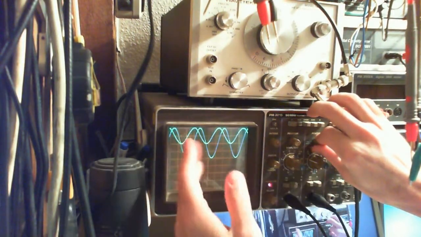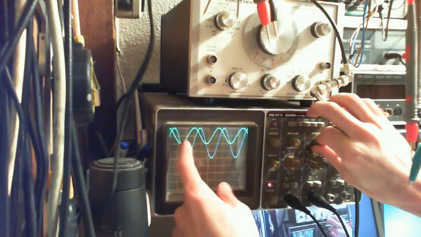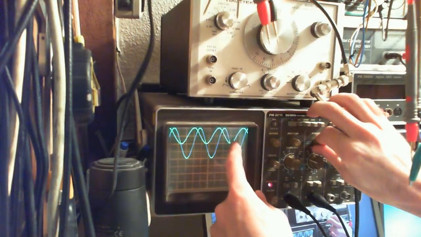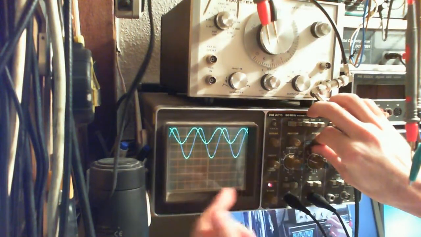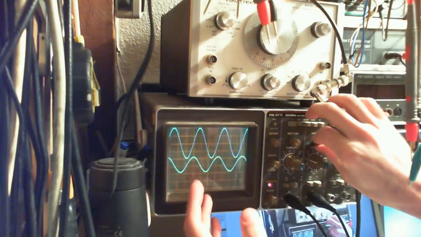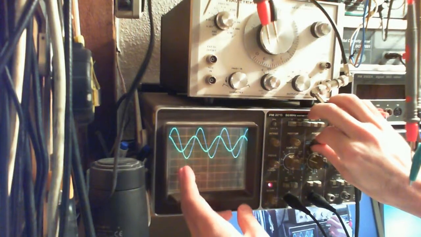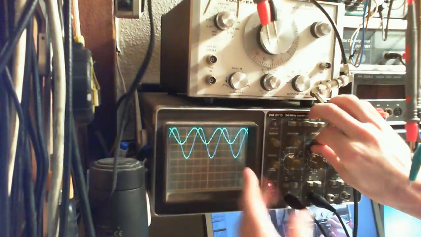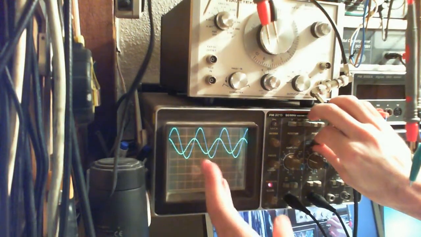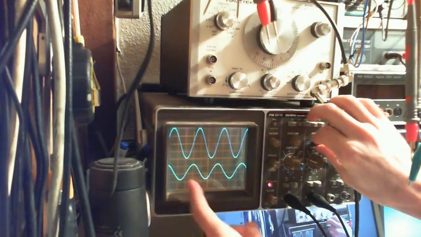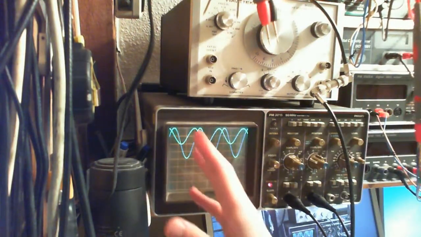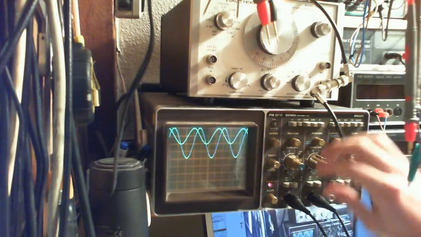First you can see the input signal, and then after the input signal, first you can see the output signal. So the output signal is before the input signal, and then you can see the input signal. So what that means is the output signal is actually leading, it comes before the input signal.